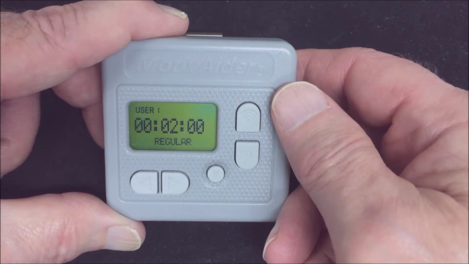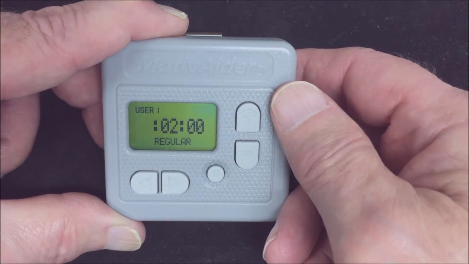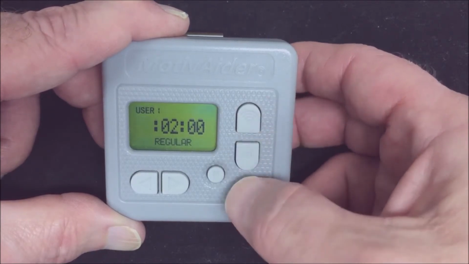Back at the home screen, you'll notice that User 1 is still active. Given that User 1 is the profile I plan to use most of the time, I'll set the time interval back to where it was, at 10 minutes.